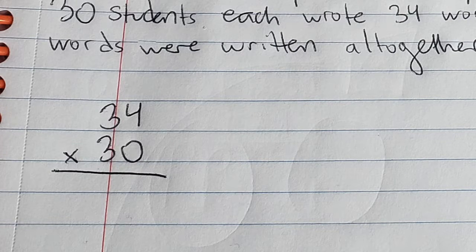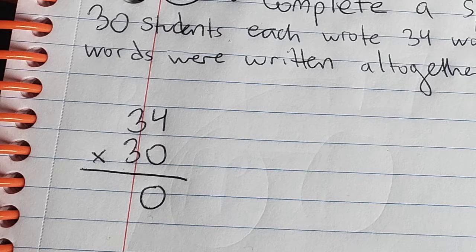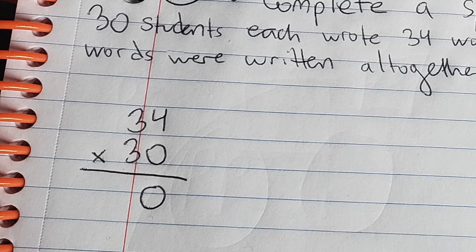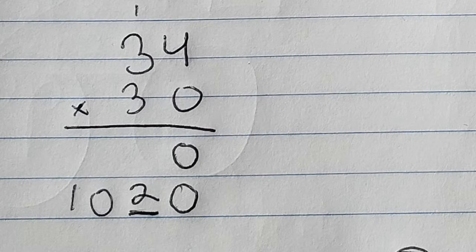Okay, 34 times 30. I'm just going to slap that first 0 down there. I don't care about it. It doesn't matter. And I'm not even going to put the second 0 this time because I already know it's just 0. So then we move on to our 3 in the tens place. So we got to put that first 0 down before we can start.